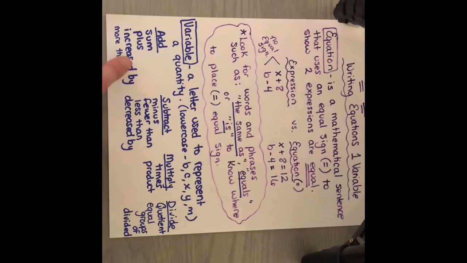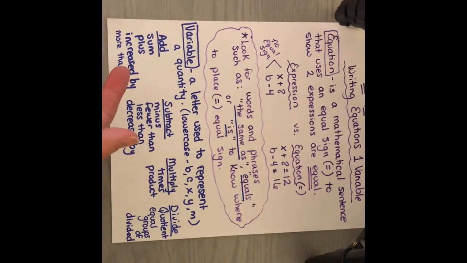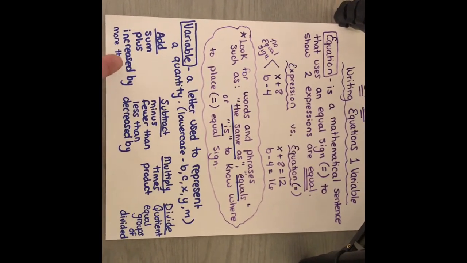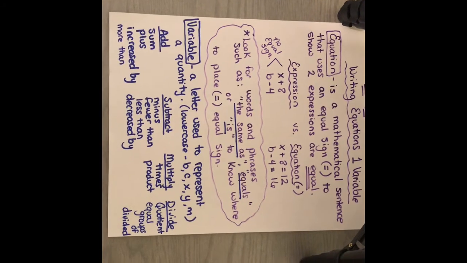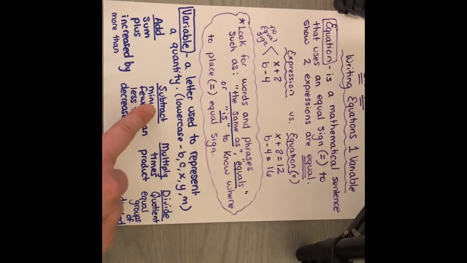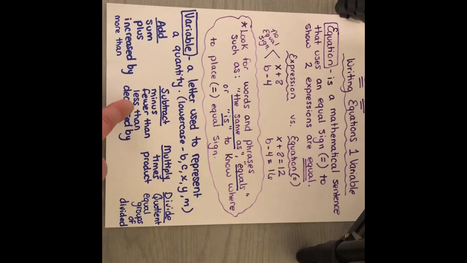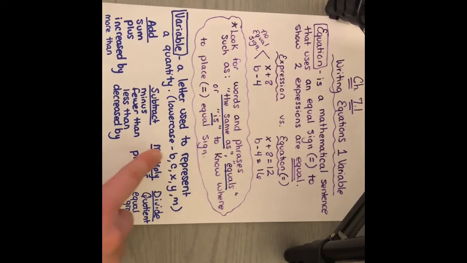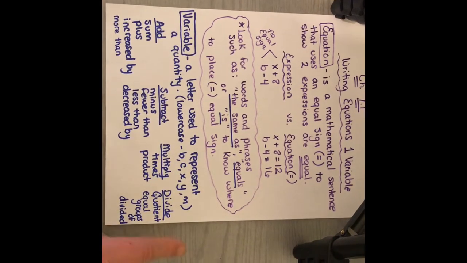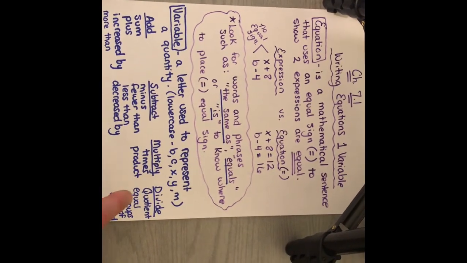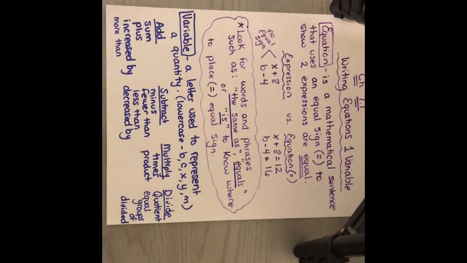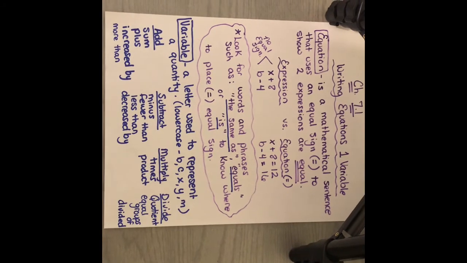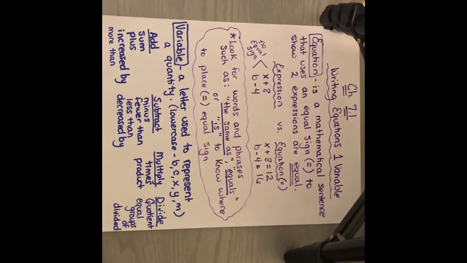You need to know these words and phrases so you know what operation to use when you're writing these. For adding, words like sum or plus, increased by, or more than. For subtraction, you're going to look at words like minus, fewer than, less than, and decreased by. For multiply, you're going to see times and product. And for divide, you'll see quotient, equal groups of, or divided by, you might see. And remember, in this section, we are not solving the equations, we are just writing them.